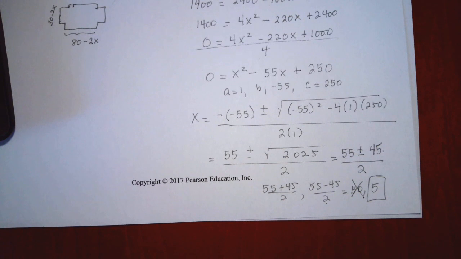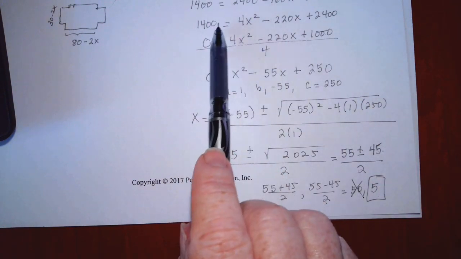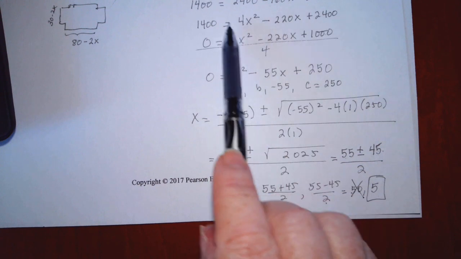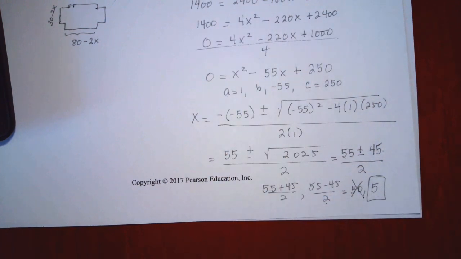But on all of the word problems in this section, you'll end up with a quadratic function or a quadratic equation that you need to solve. Just remember, if you're solving it, you can put it in standard form, ax squared plus bx plus c, and use the quadratic formula on it anytime you want. Questions?